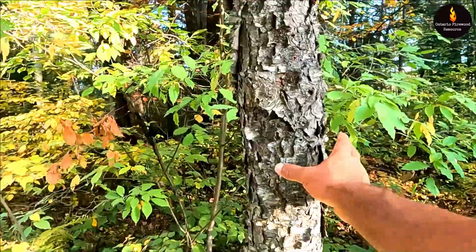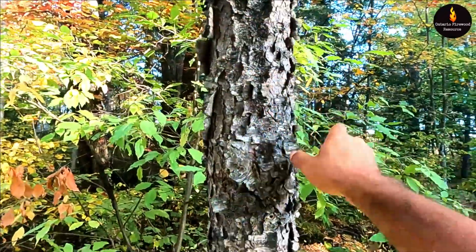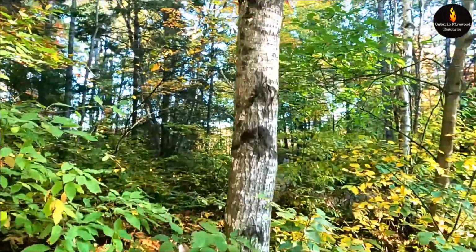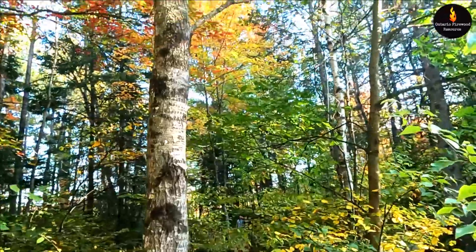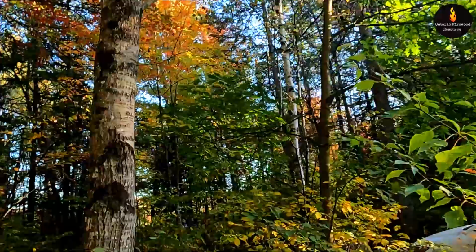Over here, this is a cherry tree. And you can see the bark, it looks like it's peeling. And it's kind of all over the place. It doesn't have nice ridges. Like see, for example, over here, this tree is, I believe this is swamp white oak.